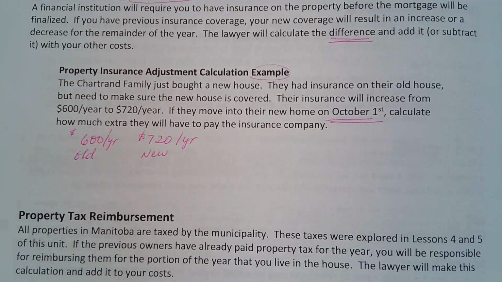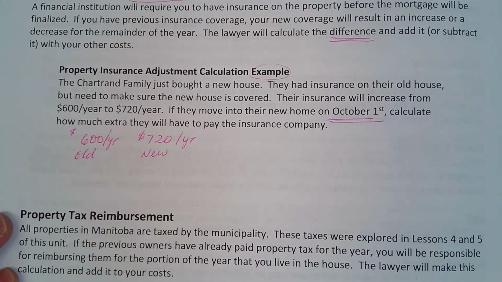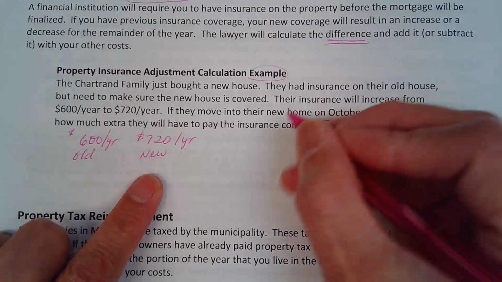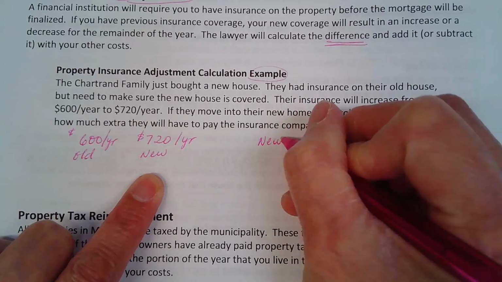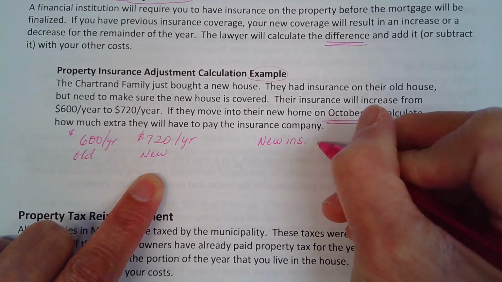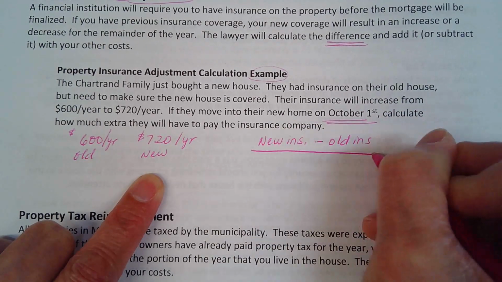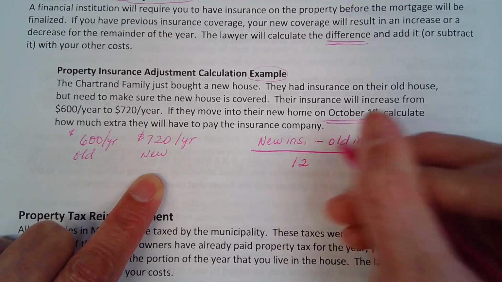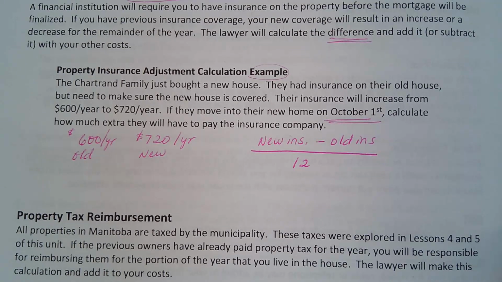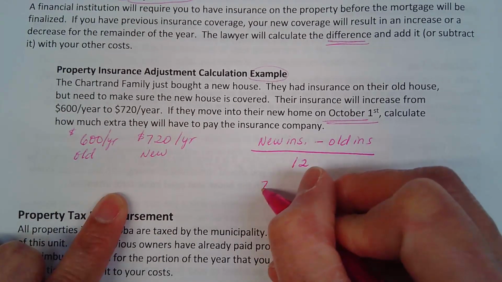So how much is the difference? 120, right? So, new insurance minus old insurance, divided by 12. How much is the new insurance? 720.